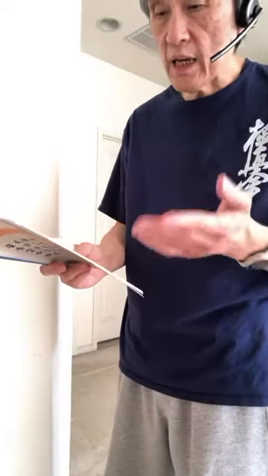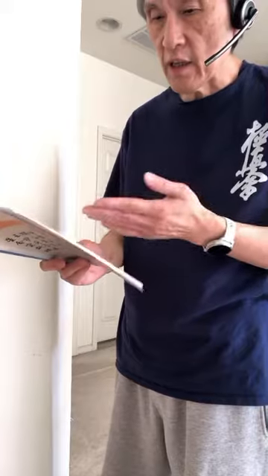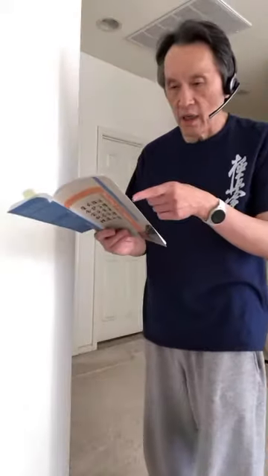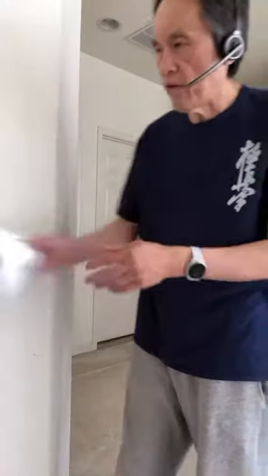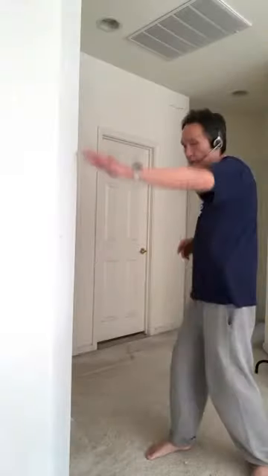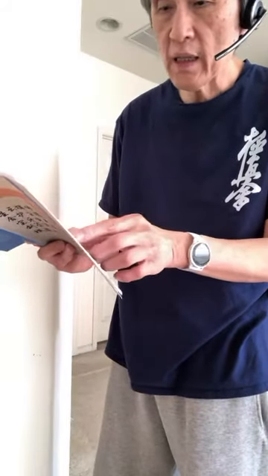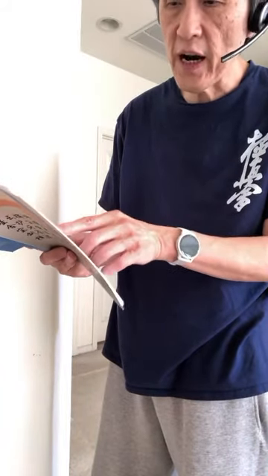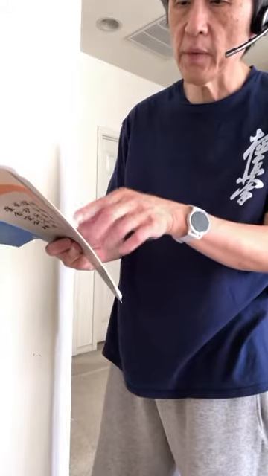Okay, so long fist art has a variety of momentum changes because there is a large space between fighters. Short strike art has limited momentum variety because there is limited space between fighters.